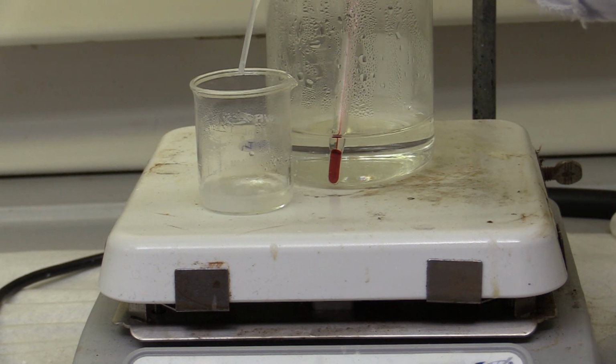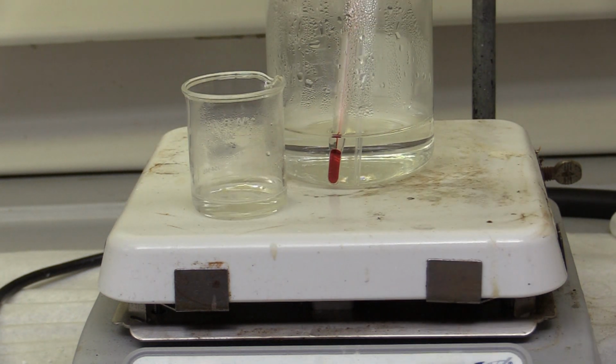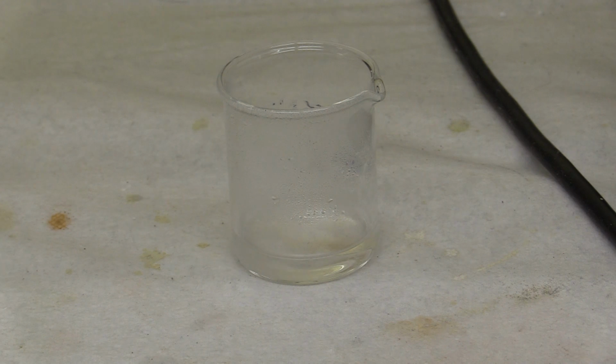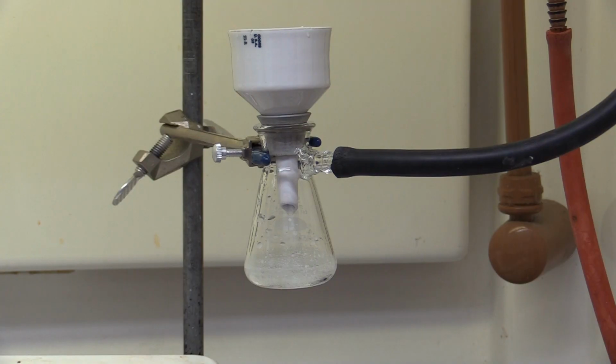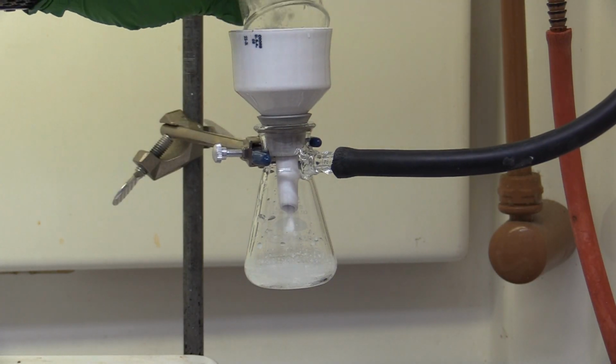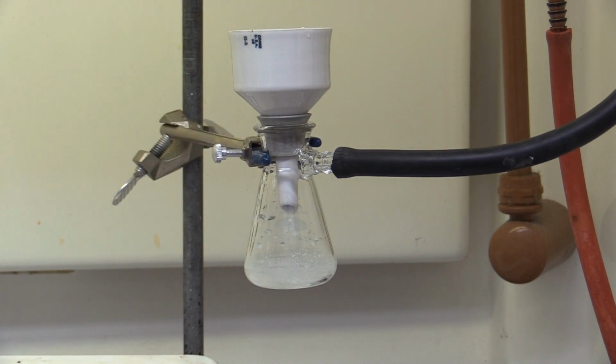Heat the solution until it is clear. If it is not clear, add a few drops of ethanol as needed. Once it is clear, let it cool to room temperature. Then on ice. Filter and wash with cold water. Obtain a yield and a melting point.